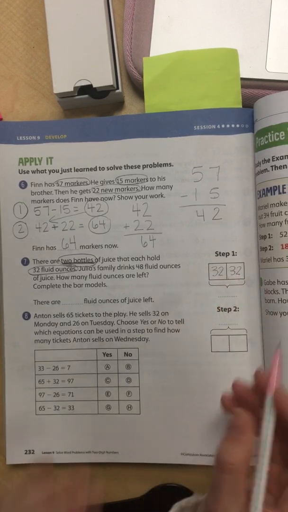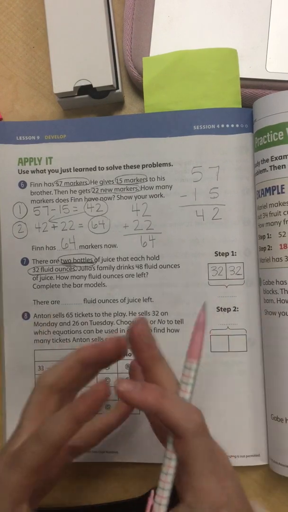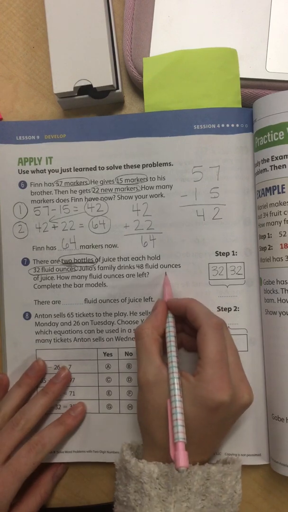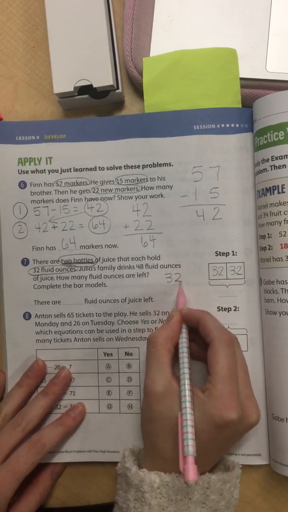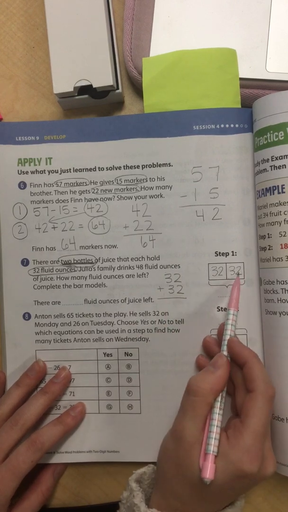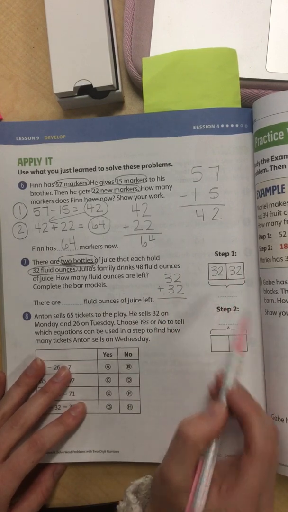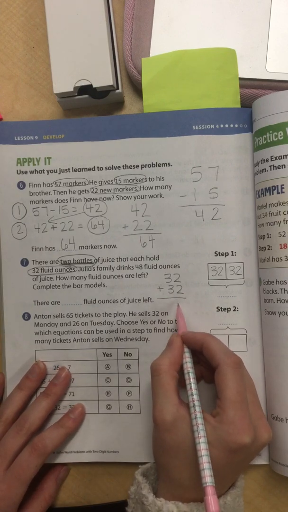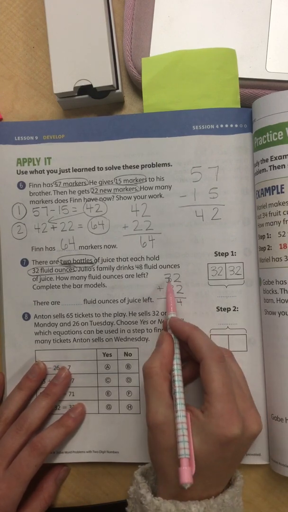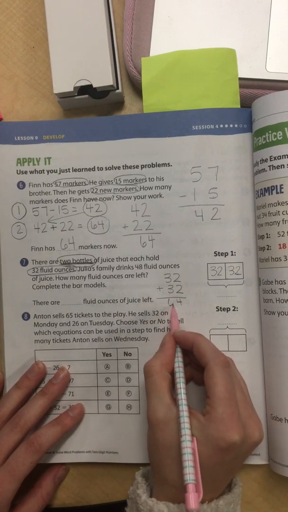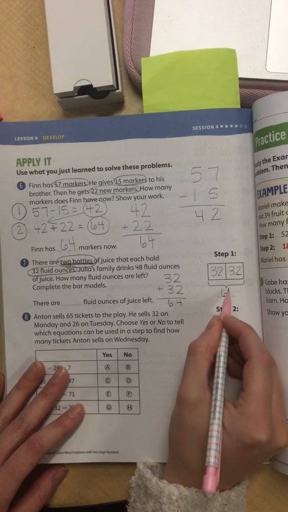I need to see how many in all I have. And I'm just looking at the 2 bottles of fluid ounces. So I'm going to do 32 plus 32, because this model tells me I have to add these numbers to get my bigger number. 2 plus 2 equals 4. 3 plus 3 equals 6. So I have 64.